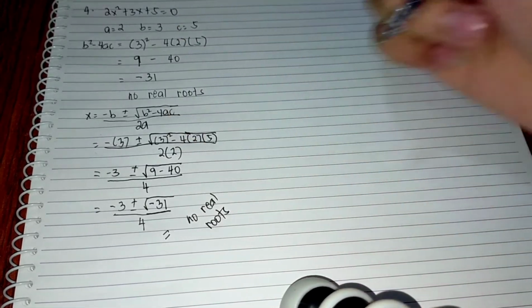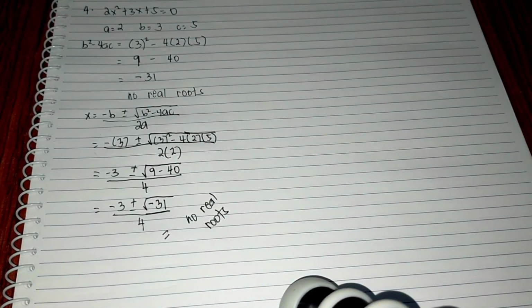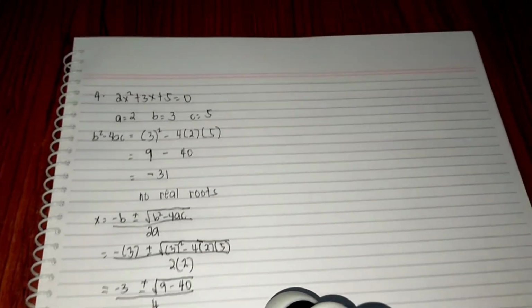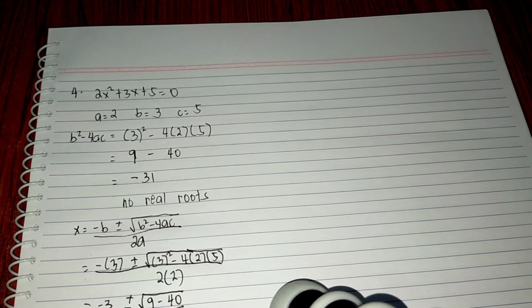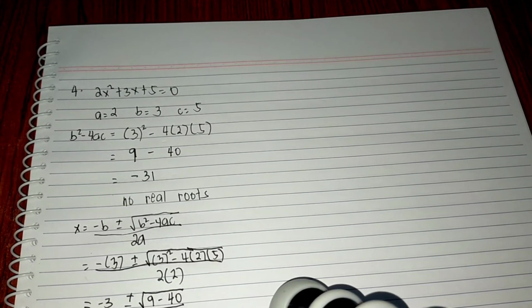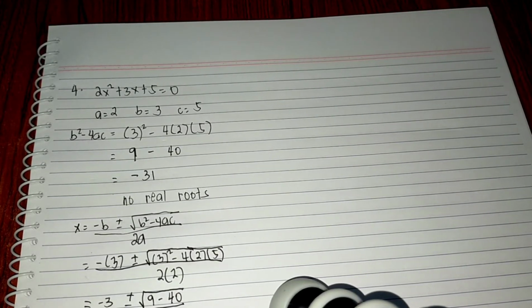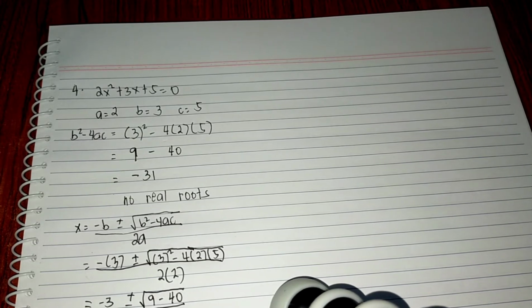Okay? So, that is the answer. No real roots. Kaya, ang naging discriminant natin kanina ay negative 31 at ang naging nature of the roots ay no real roots. Okay po? So, yun yung apat na characteristics ng nature of the roots.